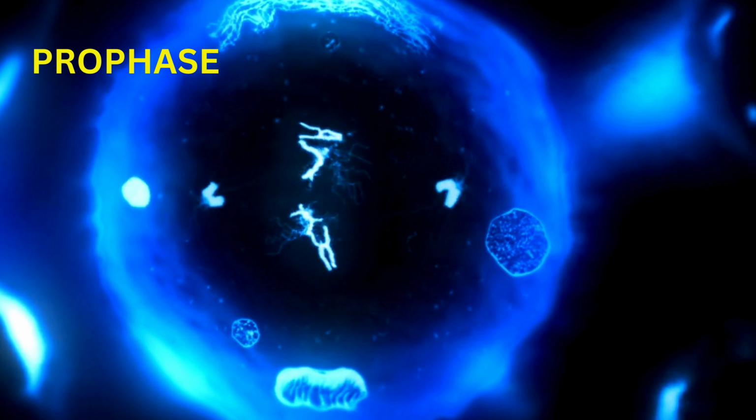Metaphase. Chromosomes align at the cell's equator, known as the metaphase plate. Spindle fibers attach to the centromeres of each chromosome, ensuring proper distribution of genetic material.